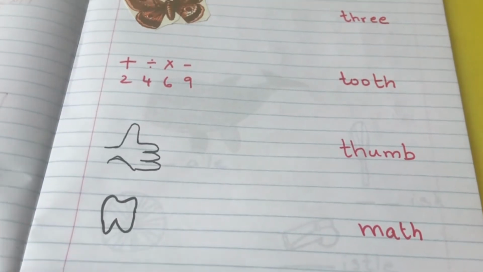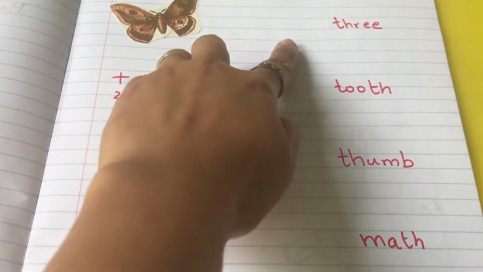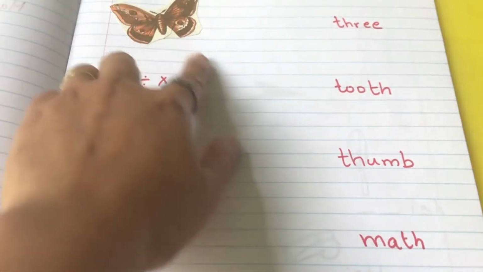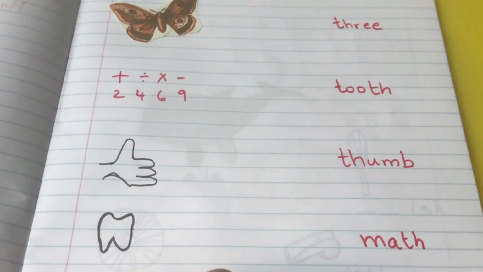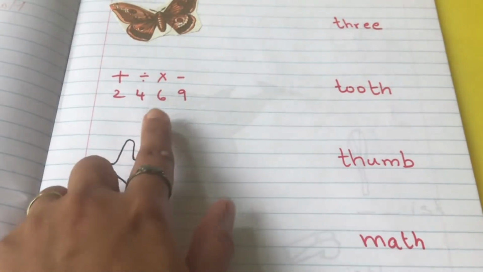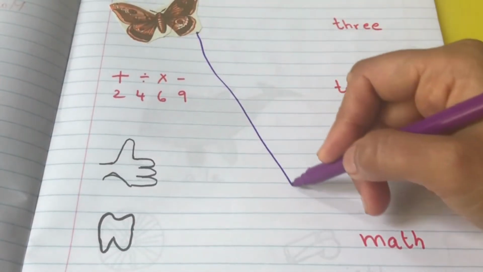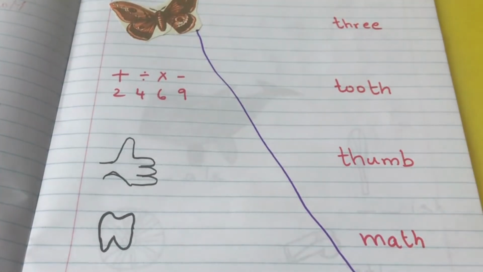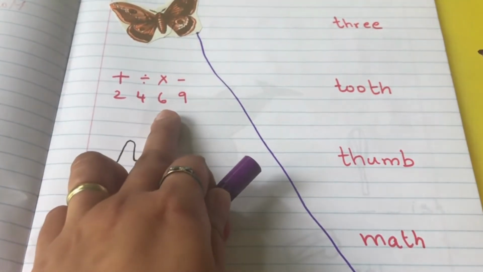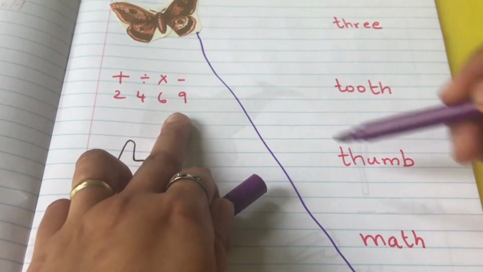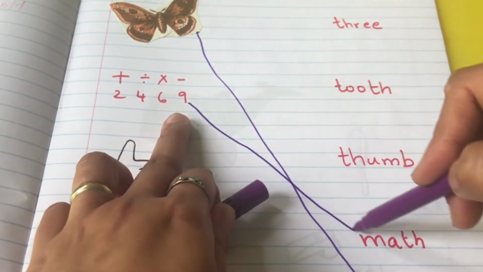So the first one is moth. Now he has to read all these words and find where moth is, and he has to match it. This is also to practice the reading skills. Next, he has to match moth with the word moth. The next one is math. So he has to read all these words to find where math is, and match the word.